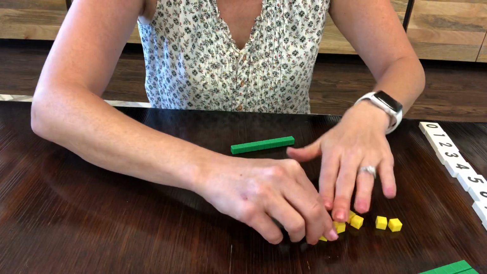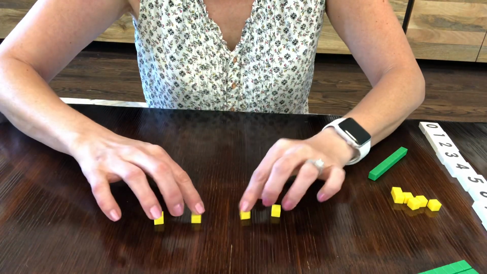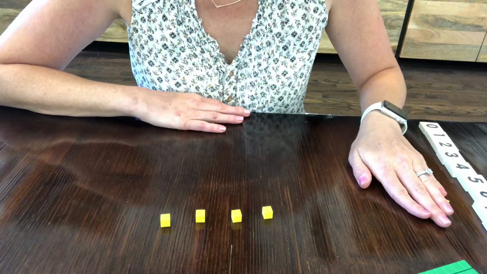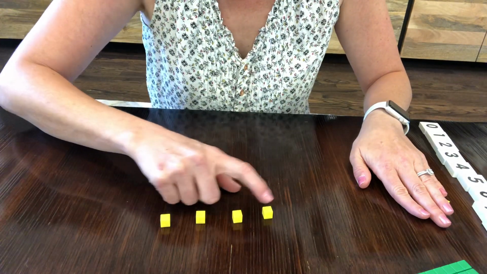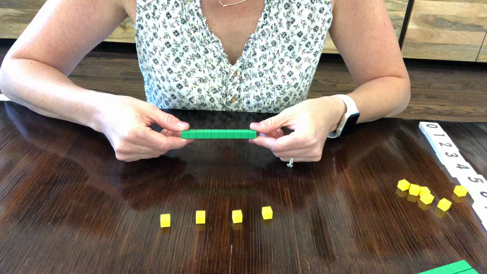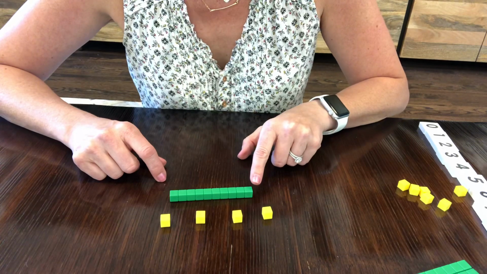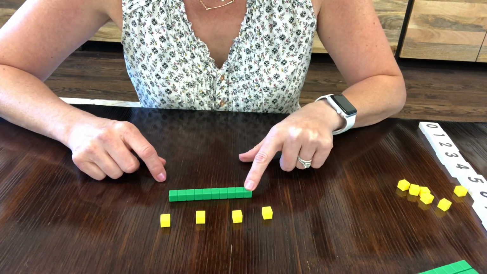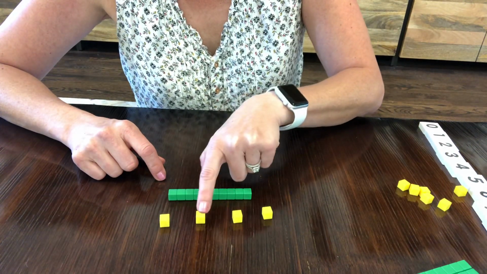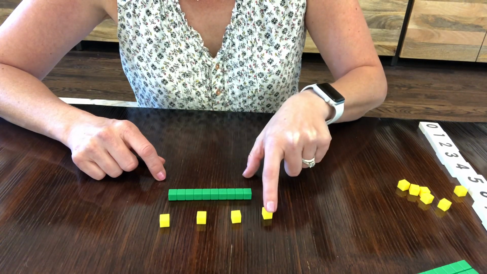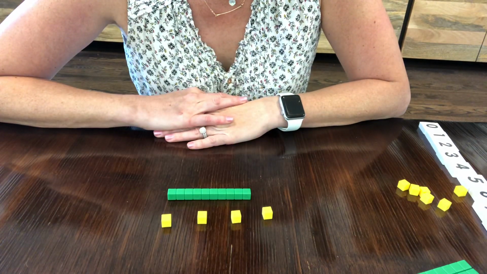So let me give you an example. What value am I showing here? 4 ones. I count by ones because they're cubes. 1, 2, 3, 4. Now, what if I add a rod? I know the rod is worth 10, so just like counting on, I'm going to start by saying my big number, 10, and I'm going to count on my ones. Let's do this together. 10, 11, 12, 13, 14. So 1 rod and 4 cubes represents the number 14.